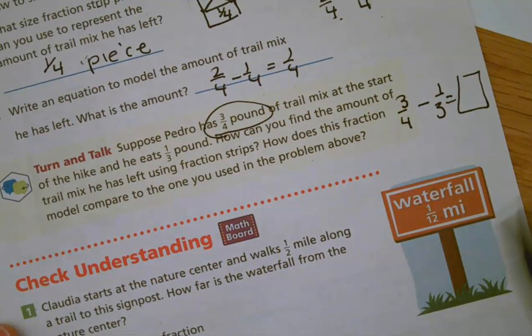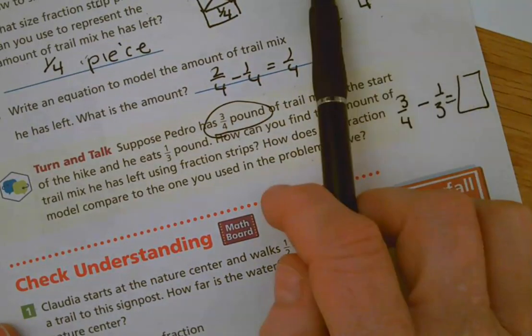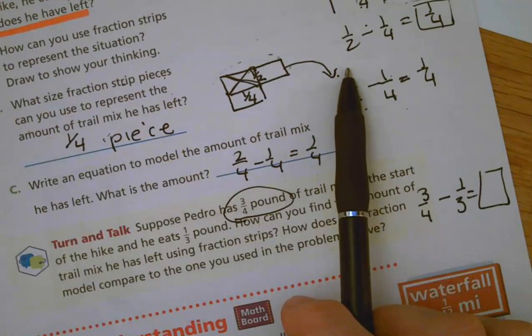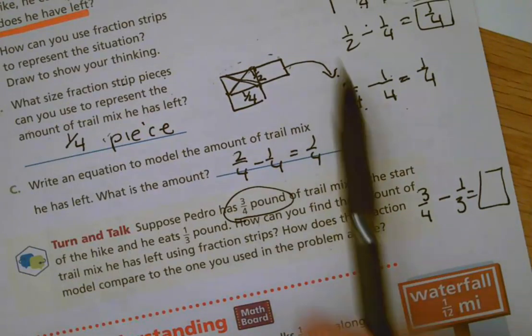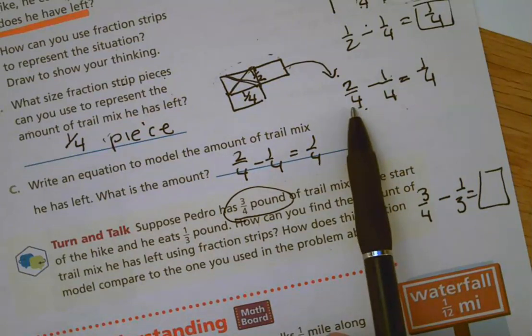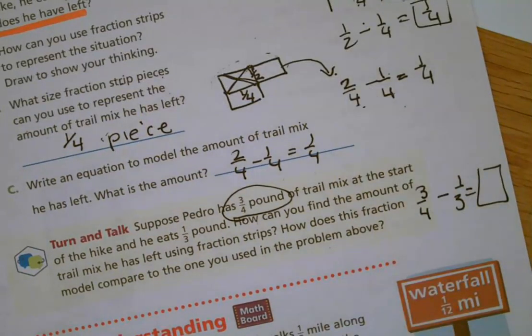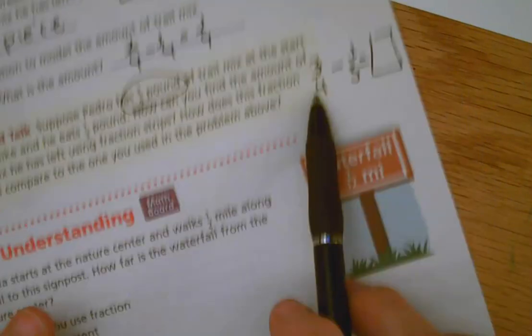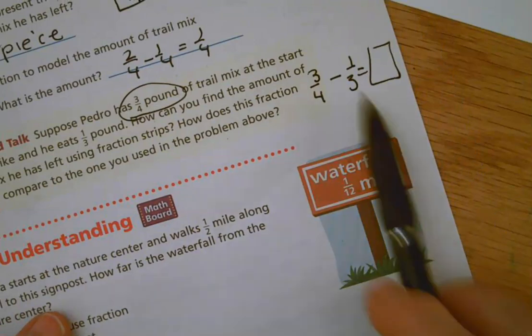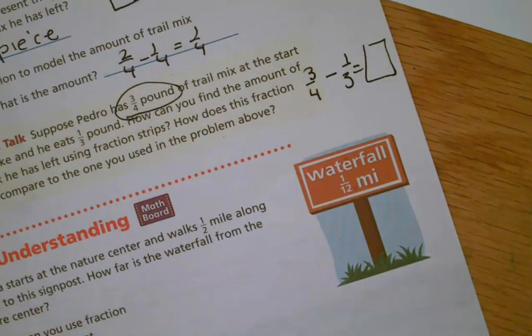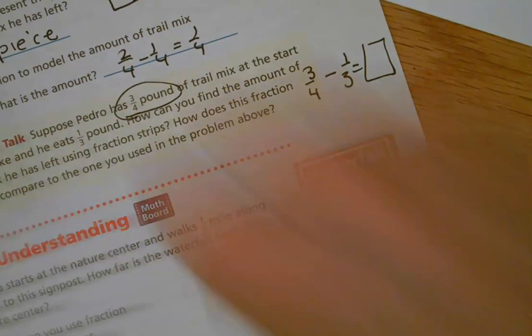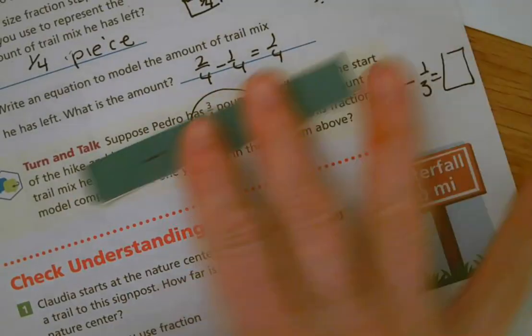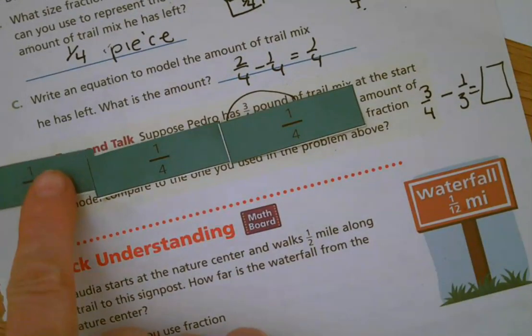All right, now this is a little bit trickier of a problem because up here we started out with 1/2, and we already knew I could rewrite 1/2 as 2/4 because most of us already know that equivalent fraction. 2/4 is equal to 1/2. But down here I'm starting out with 3/4, and I'm taking away a third. So let's take a look at this with the fraction bars. There's our 3/4, and we want to take away 1/3.